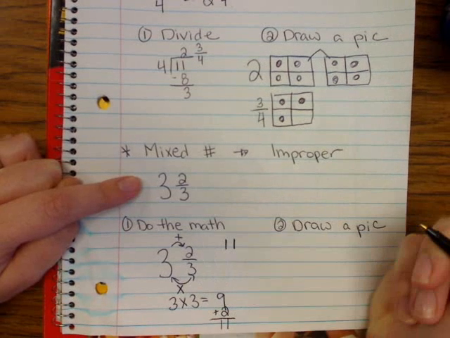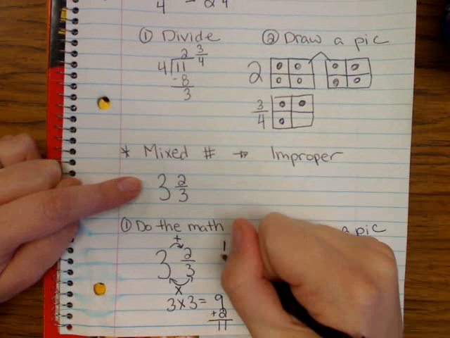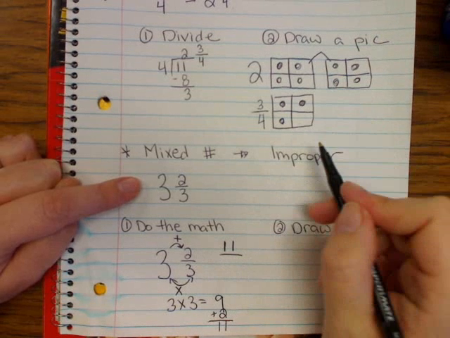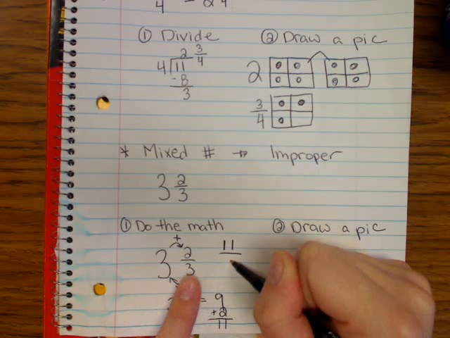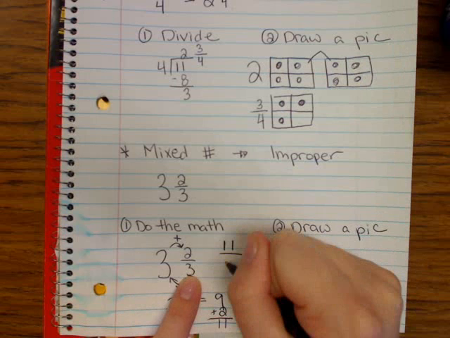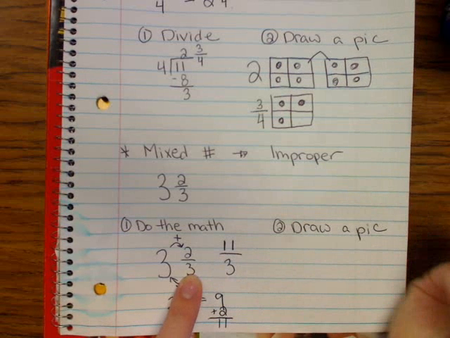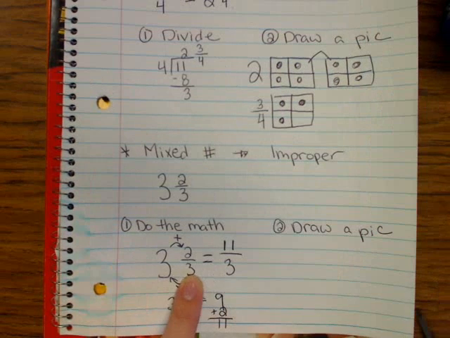Now I have to write it as an improper fraction, so I need something to go on the bottom. And if it's improper, the number on the bottom, remember, has to be smaller. So let's look over here at this fraction. I have 3 pieces in a whole. On my improper fraction, it better be the same. Better have 3 pieces in a whole there as well.